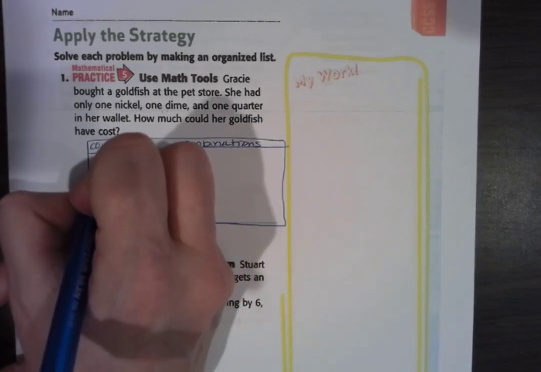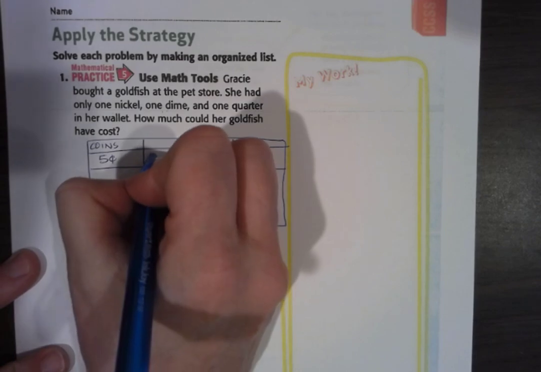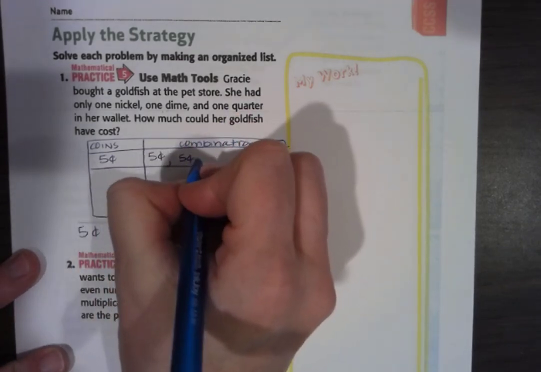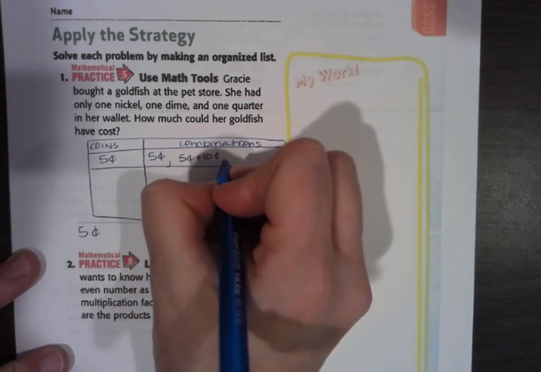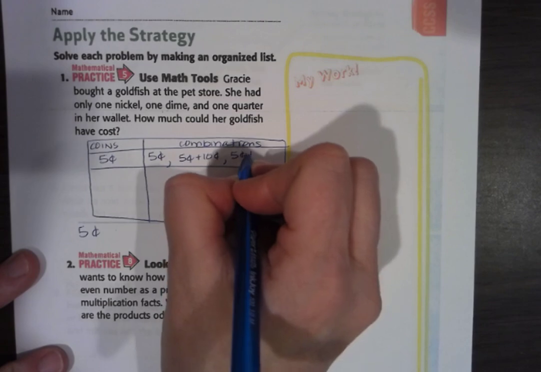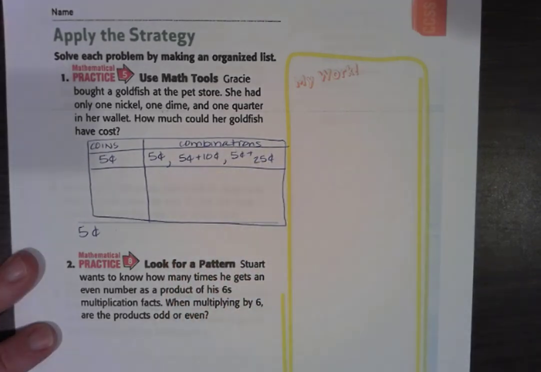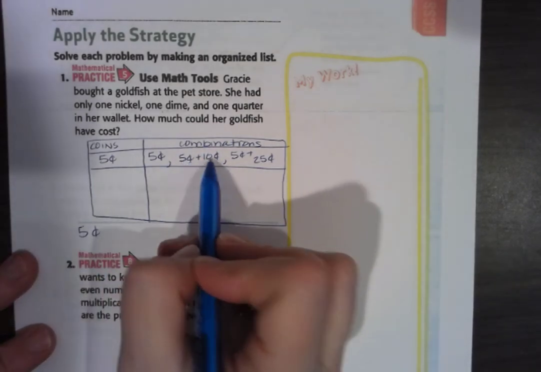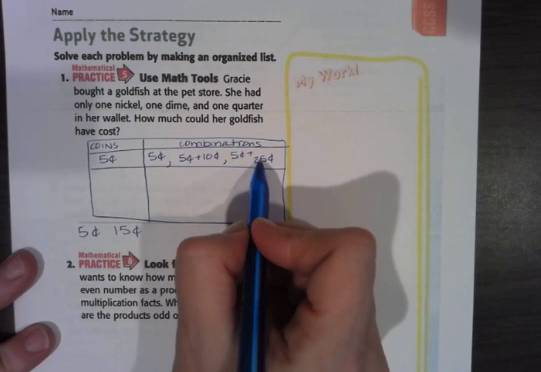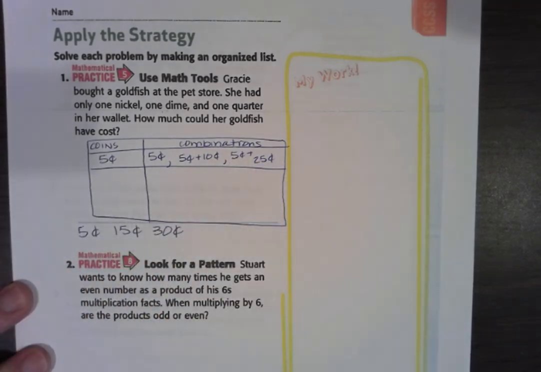So first she could have used a nickel. In the nickel, she could have used just a nickel. She could have used the nickel plus the dime, and she could have used the nickel plus the quarter. Okay, so 5 cents plus 10 cents is 15 cents, and 5 cents plus 25 cents is 30 cents. So she could have paid all of those.